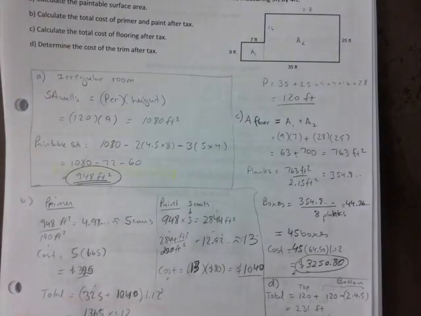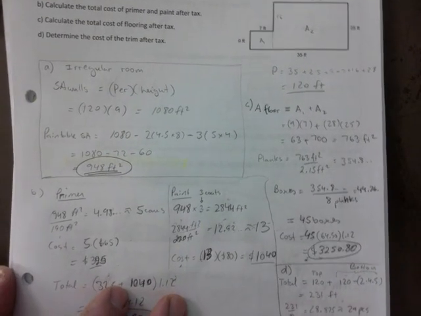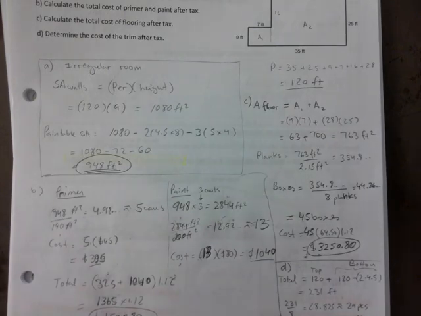I'm gonna update it one more time and scan it. But here it is.